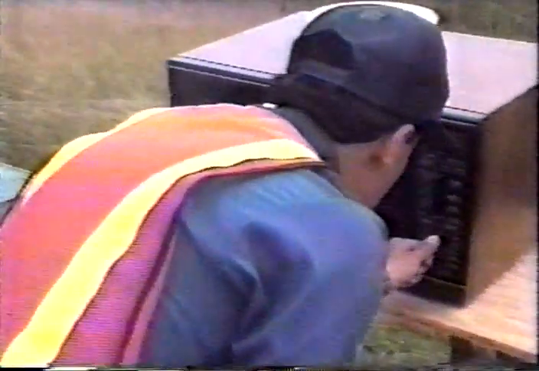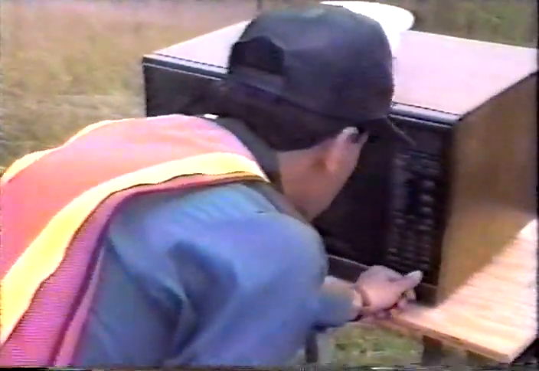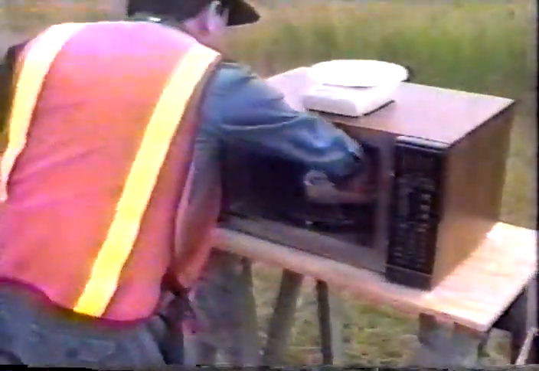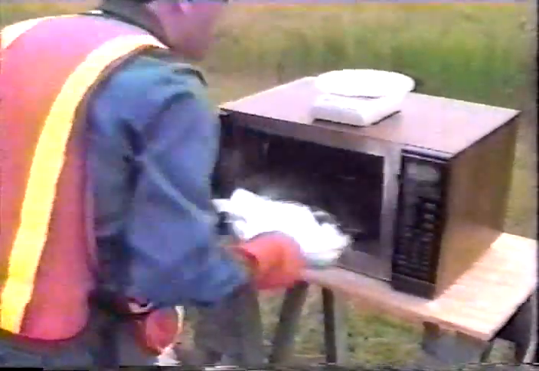Now the sample is wrapped again and put in the microwave for another 5 minutes. At the end of the second 5 minutes, the tray is removed and the sample is unwrapped.